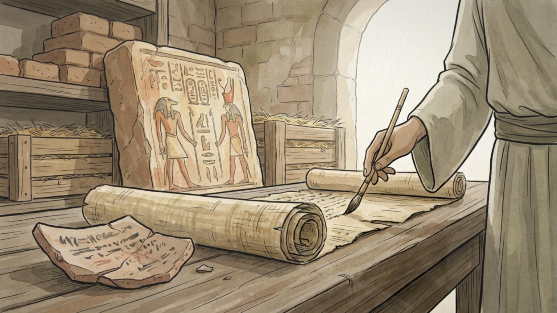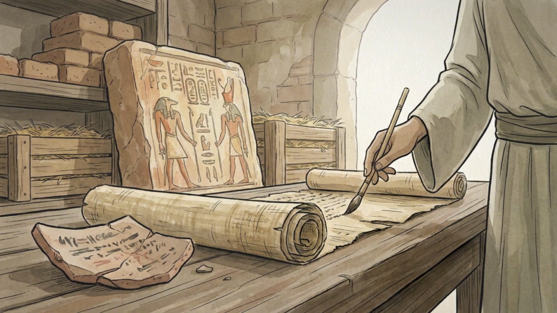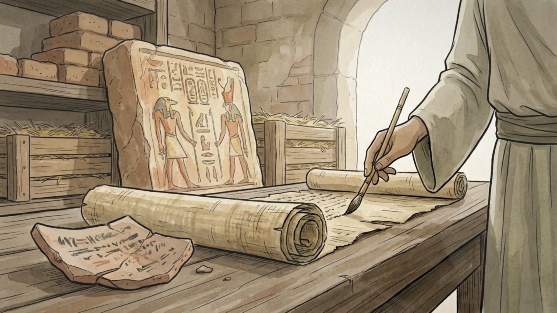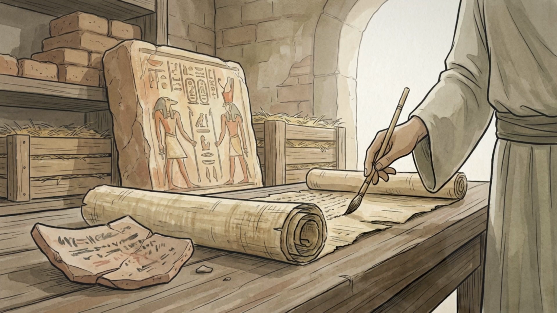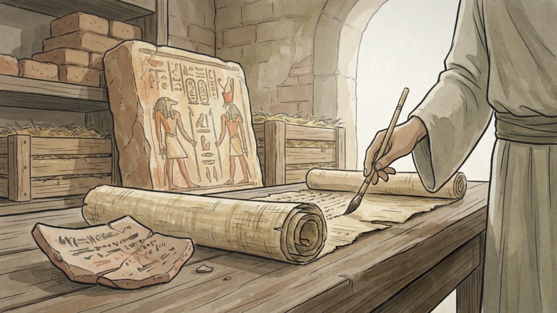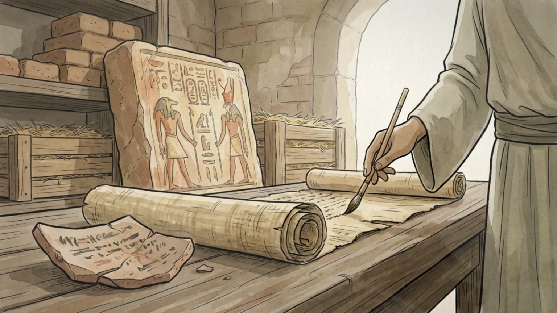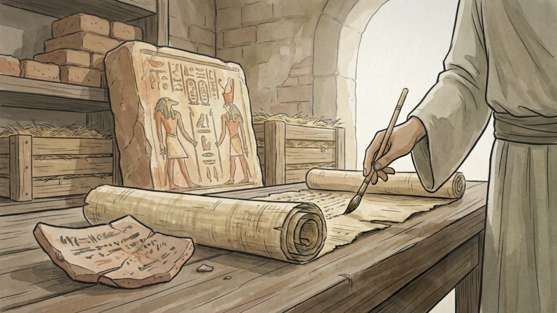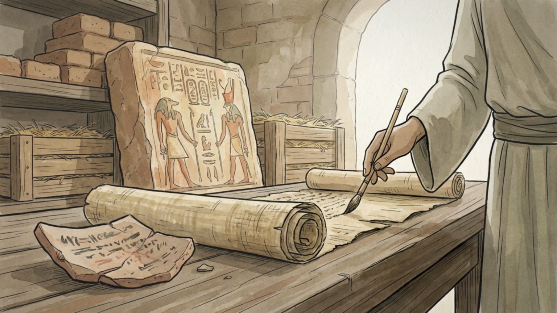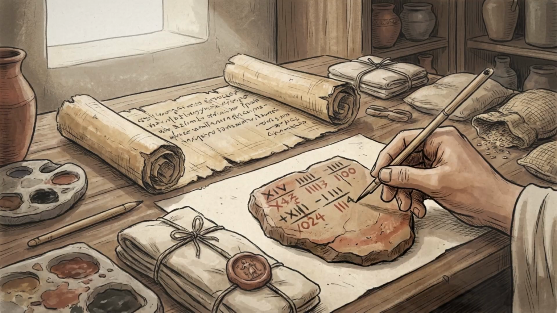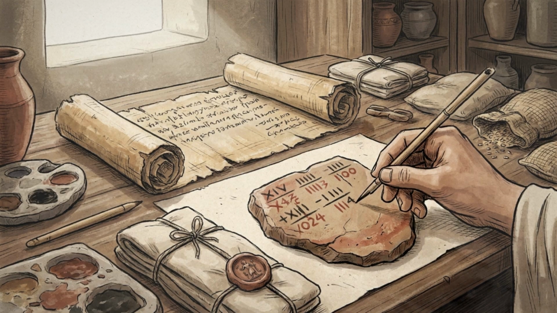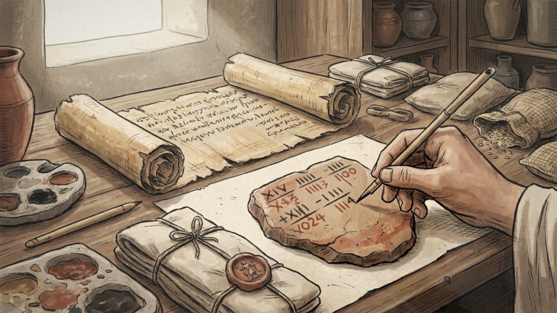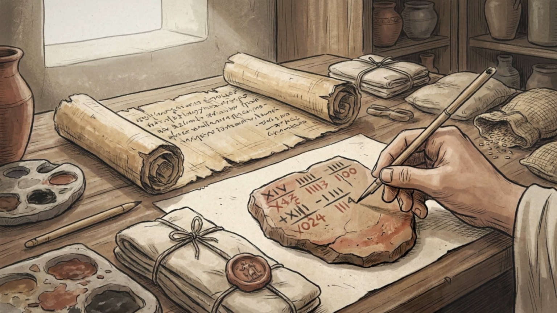Storage and administration met in practical ways. Goods occupied space, and quantities changed when something entered or left. A delivery could be recorded. A ration could be allocated. An account could preserve a transaction or obligation. Surviving documents vary greatly, and institutions did not all use identical procedures. Even so, the broad relationship between stored goods and record-keeping is well established.